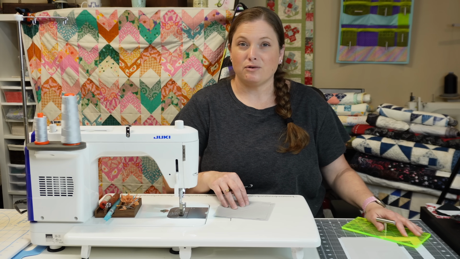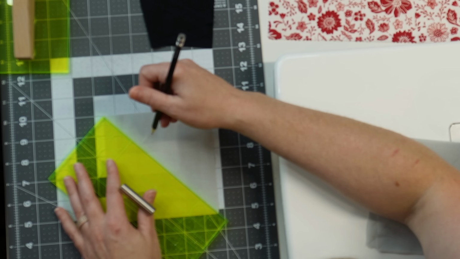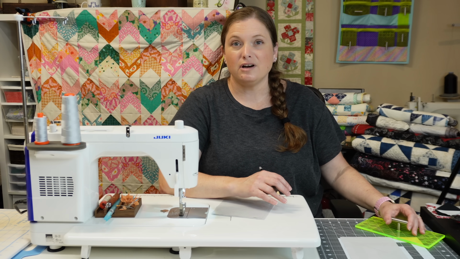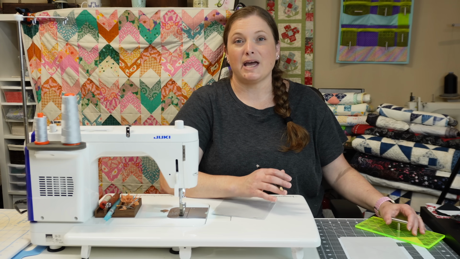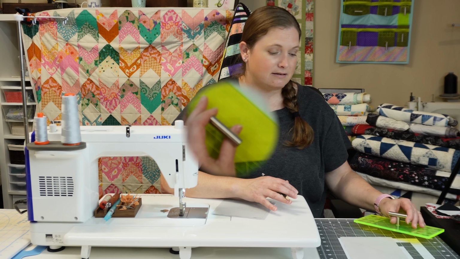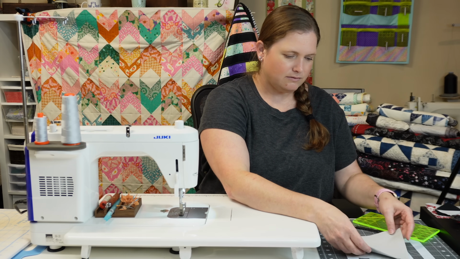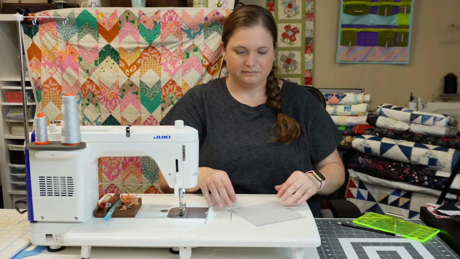So each of the 5 1/4 inch squares and each of the 3-inch squares. After marking corner to corner, you're going to want to mark a 1/2 inch away from that marking on one side. So do that on all of the squares.